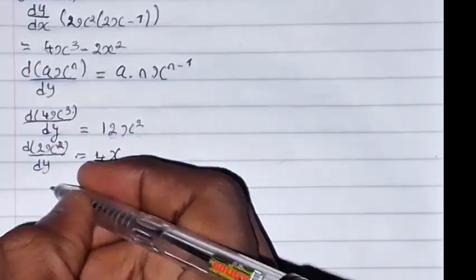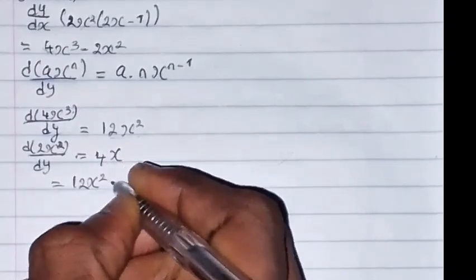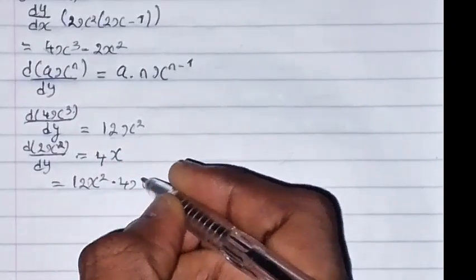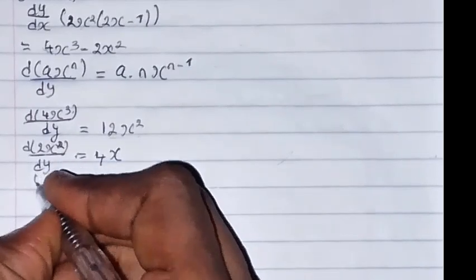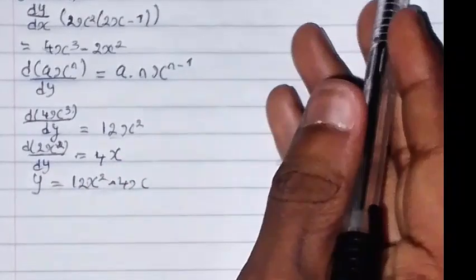So let's write out the expression. This is now equal to 12x squared minus 4x. So this is now the first derivative. You can say dy/dx is equal to 12x squared minus 4x. This is the first derivative of this expression.